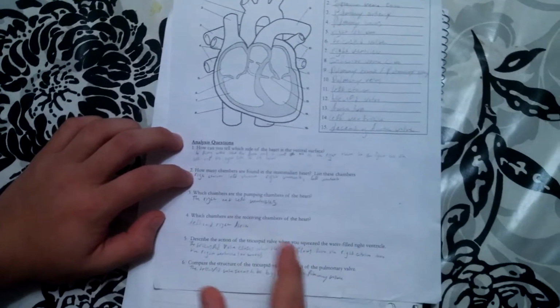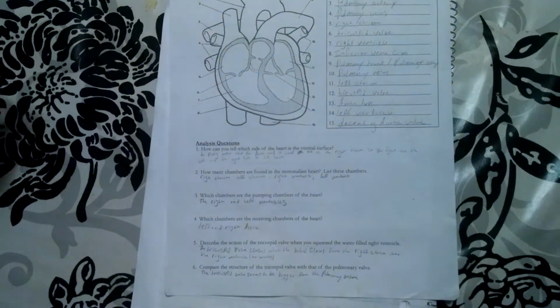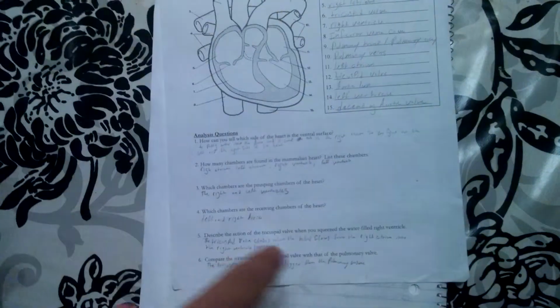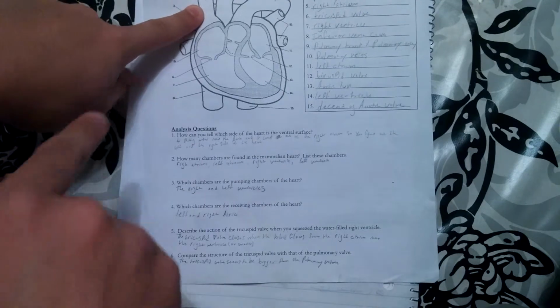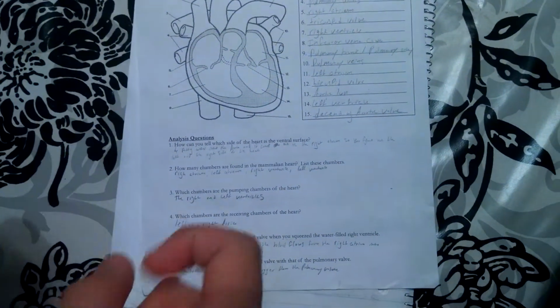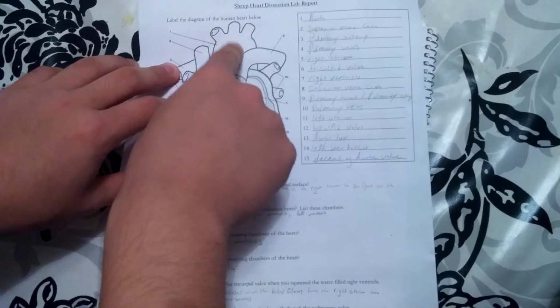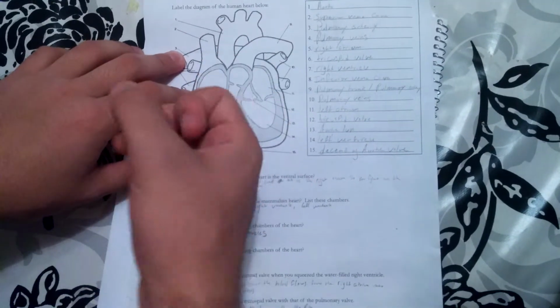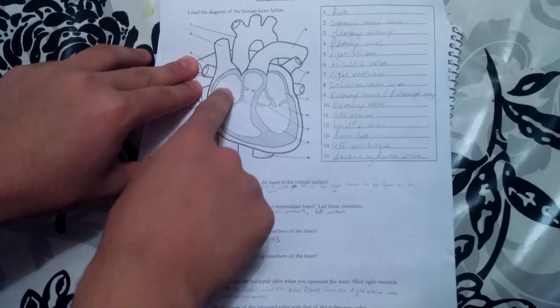How can you tell which side of the heart is the ventral surface? For that one, Mr. Loftus helped me figure this out by pouring water into the superior vena cava. First we poured water through the aorta, and after we squeezed it, it went into the right atrium.